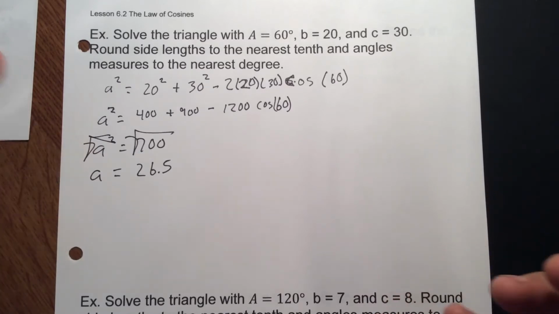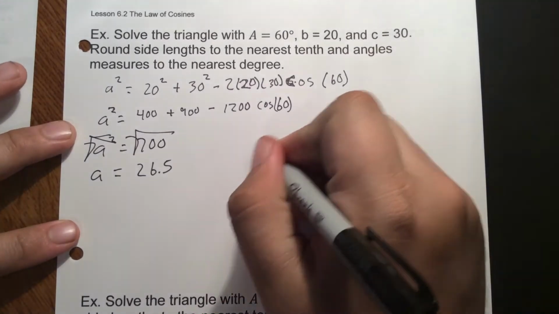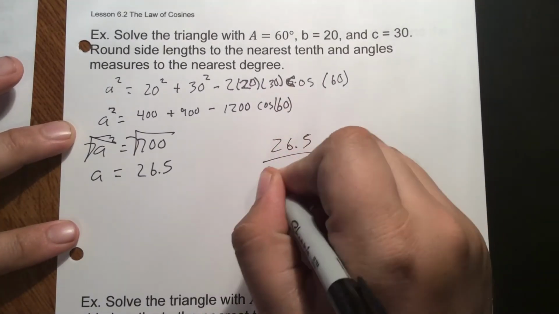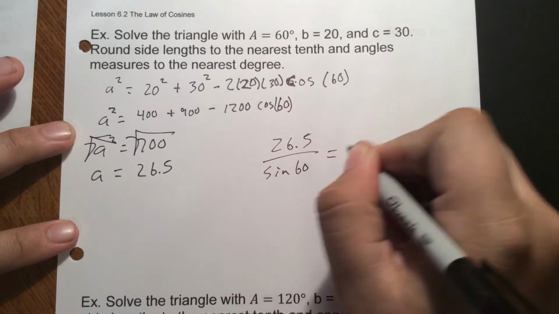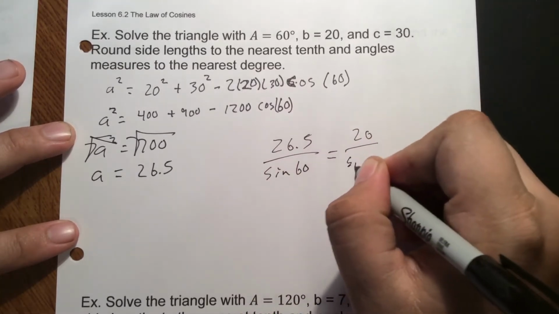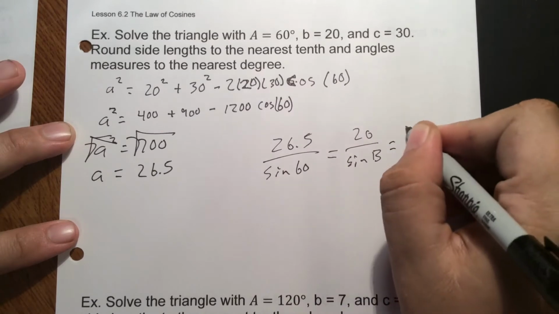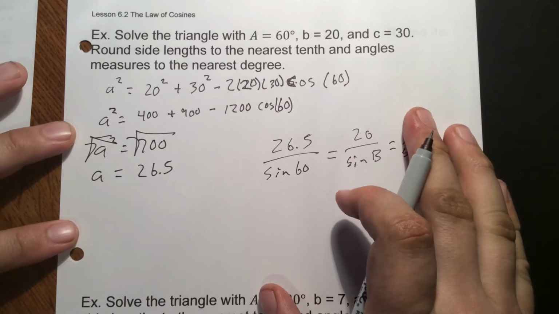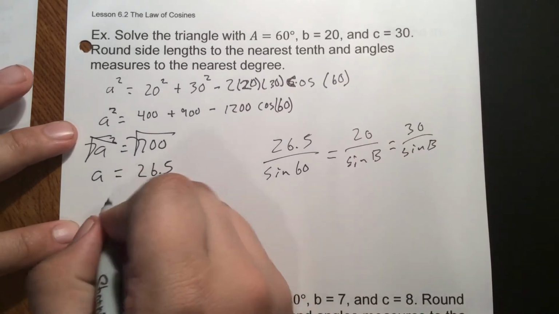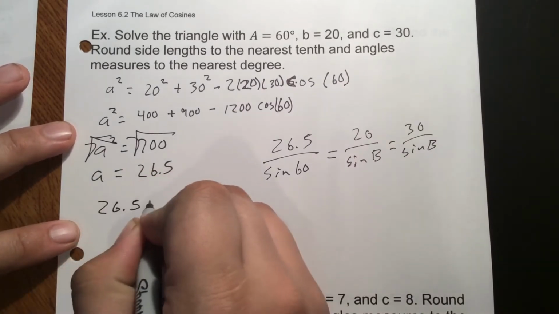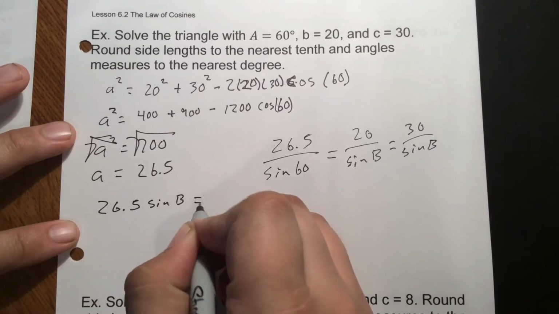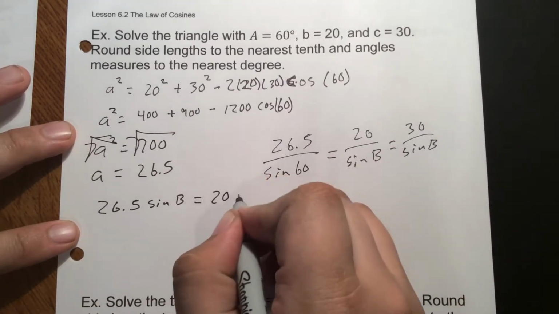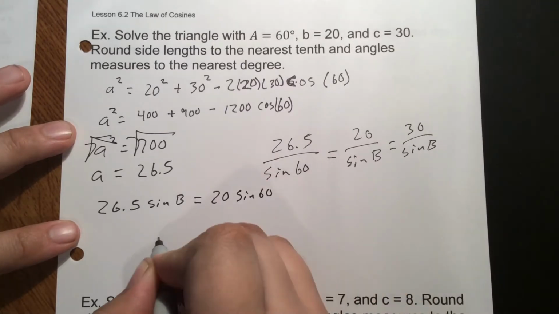So now we have a complete set if we want to go back to law of sines. Once you get this, you can go ahead and do law of sines to fill out the rest of the stuff, because law of sines is going to flow a little bit nicer than working with this. So we have 26.5 over sine 60, 20 over sine B, and 30 over sine C. So focusing on here right now, cross multiply, I would get 26.5 sine B equaling 20 times sine of 60.